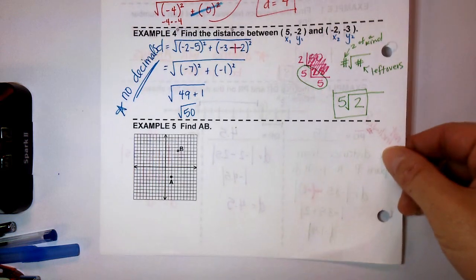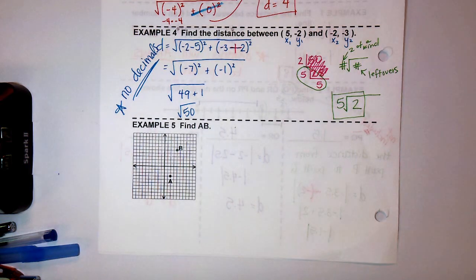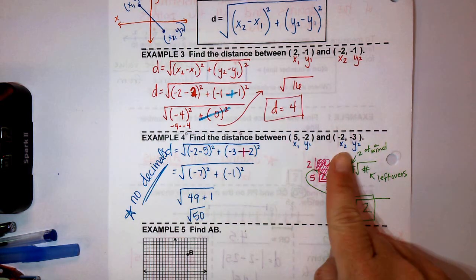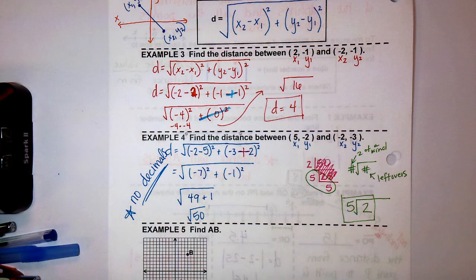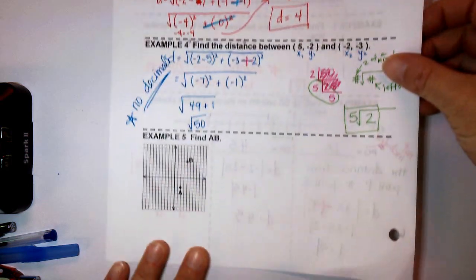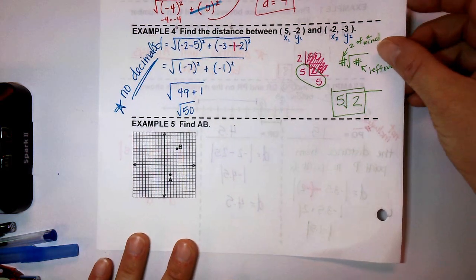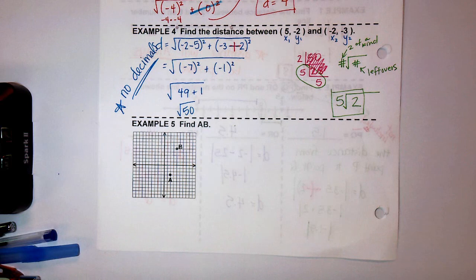So here we go. We're going to continue with example 5. Okay, it's the same type of problem that we just did, except this time they didn't list the points for me. So if I look, example 4, they listed the points: 5, -2, -2, -3. On this one, they gave me the graph, but they didn't list the points. So no big deal. All you gotta do is list them, right?